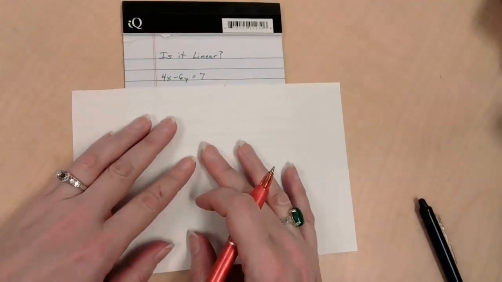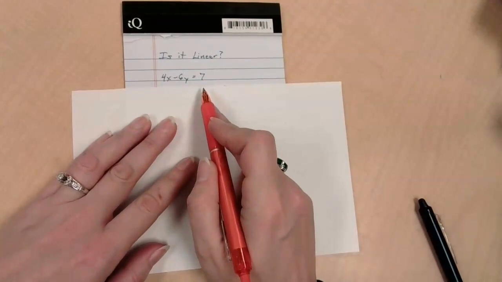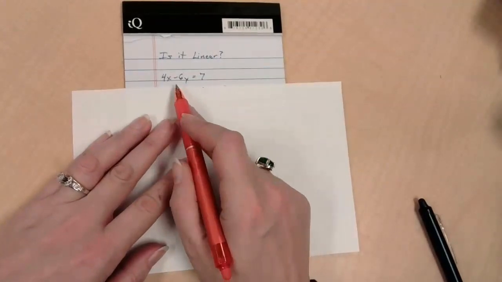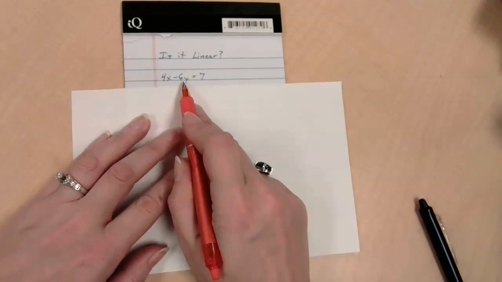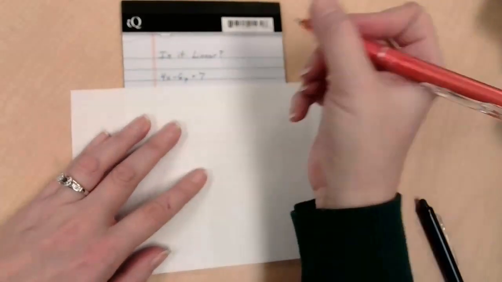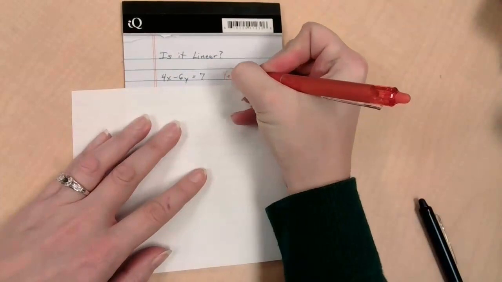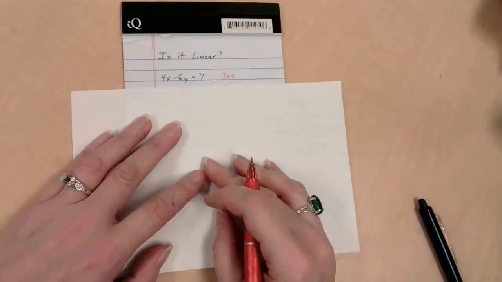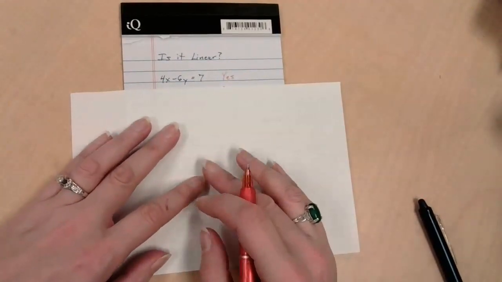4x minus 6y equals 7. Is it linear? Yeah. Because it's in standard form. There's my ax plus by equals c. Yes, this is linear and it's in standard form, so definitely it is linear. That's what you said, right?